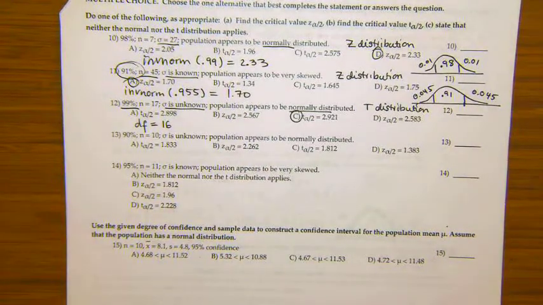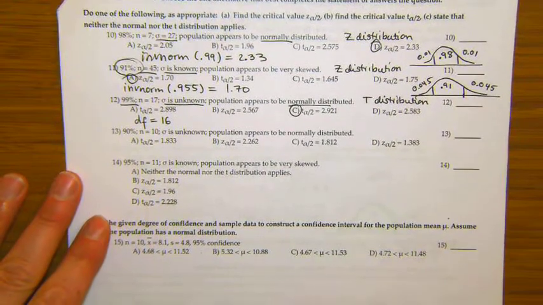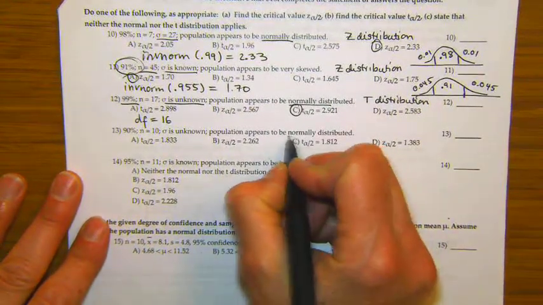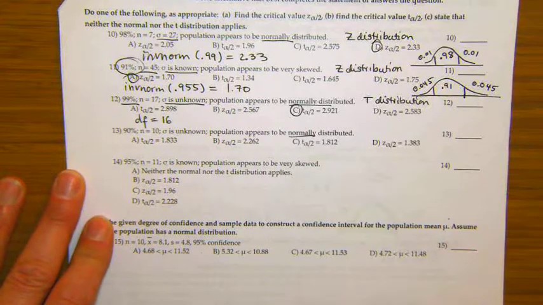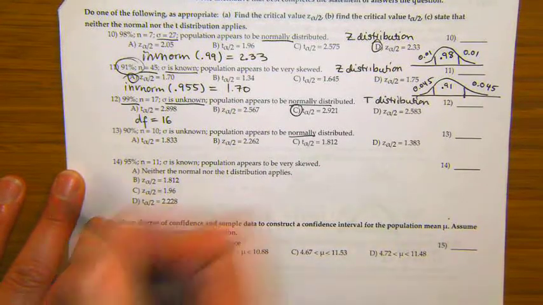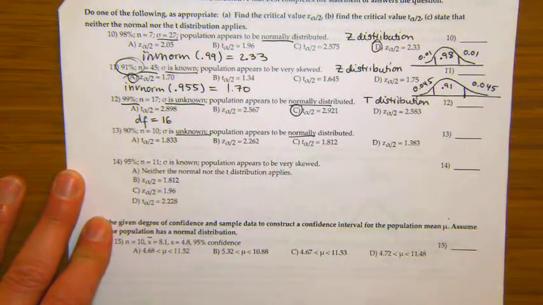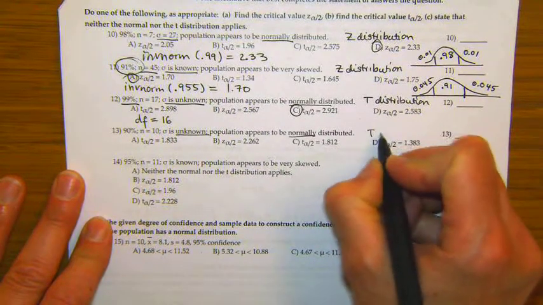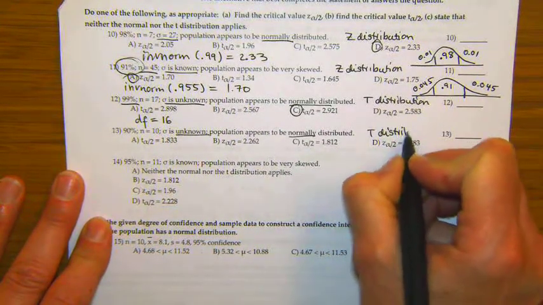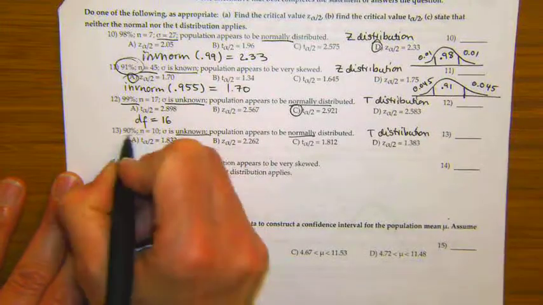Okay, number 13. Do we have a normal population or a sample size big enough? Normal population. Do we know sigma? No. So what do we use? Okay, this time it's 90%.